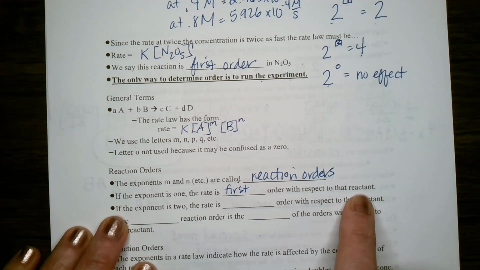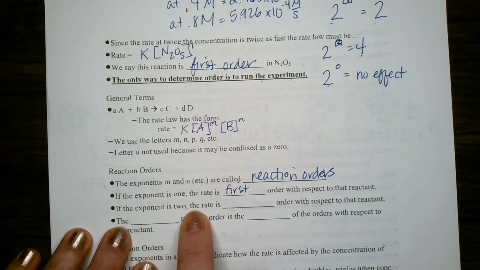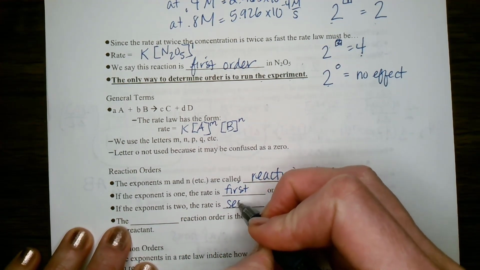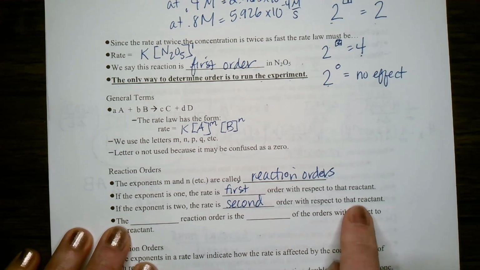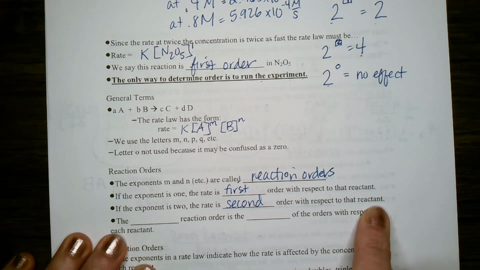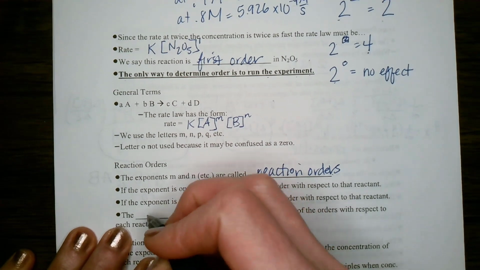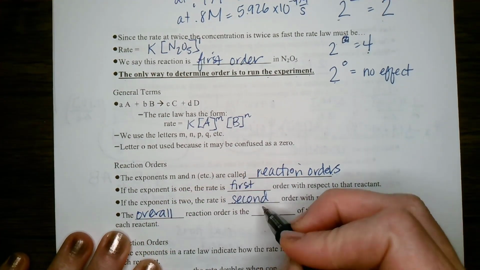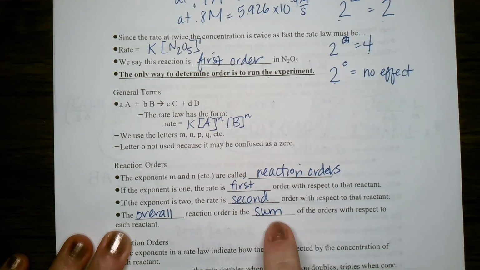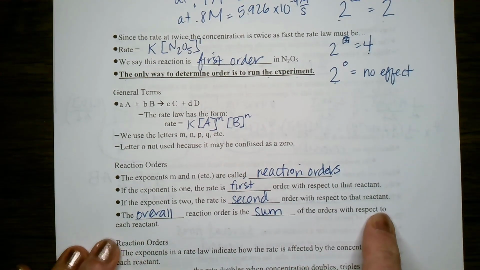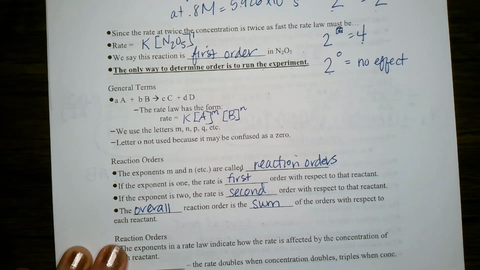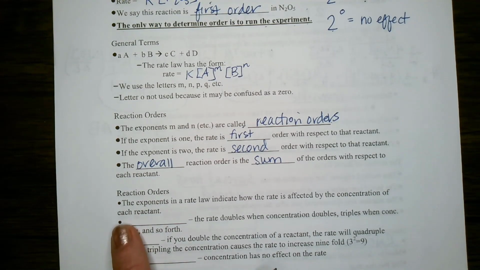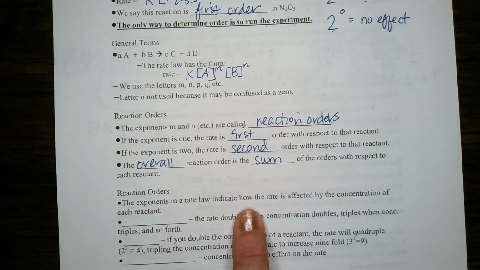If the exponent is 1, the rate is first order with respect to that reactant. If the exponent is 2, the rate is second order with respect to that reactant. The overall reaction order is the sum, so we're going to add together the orders with respect to each reactant.